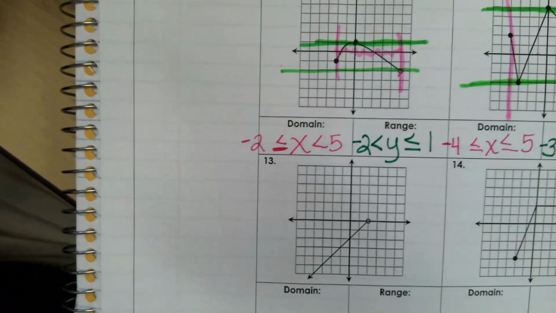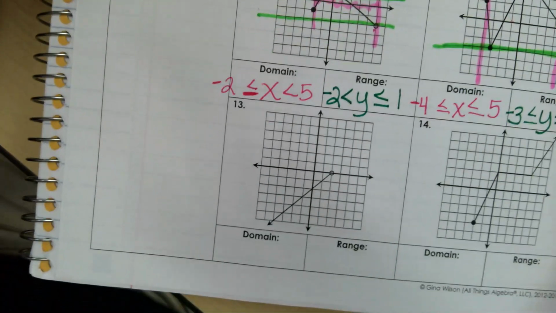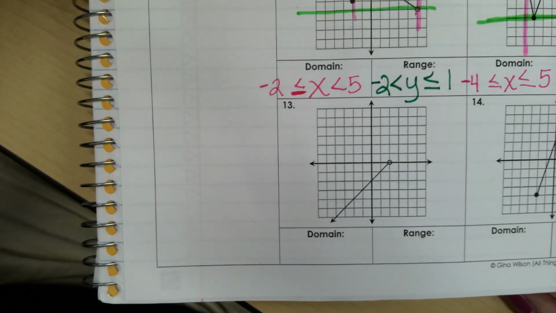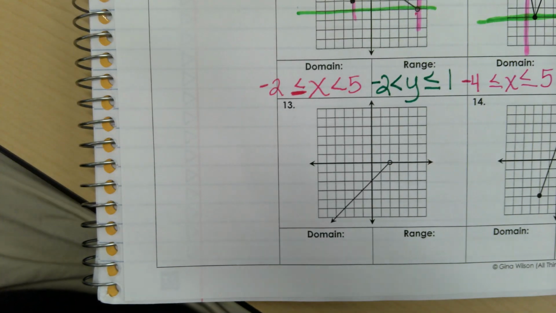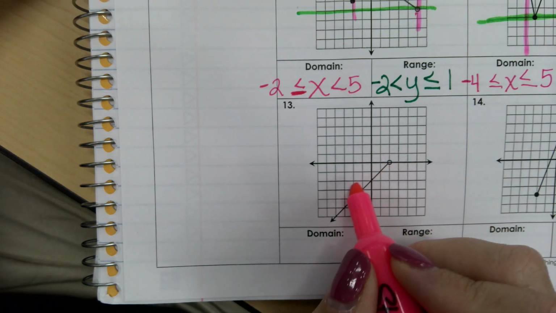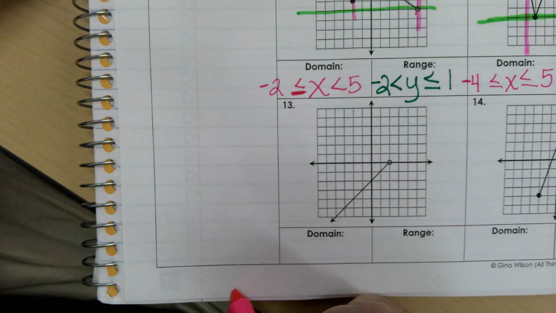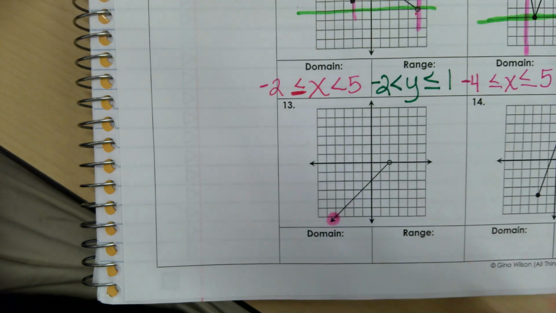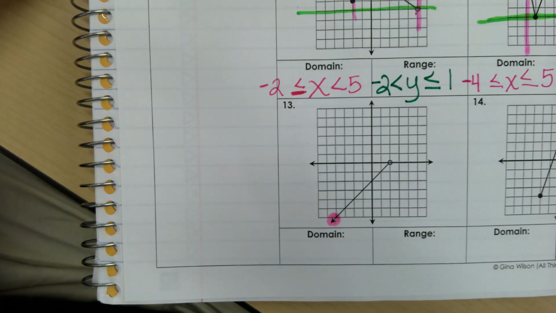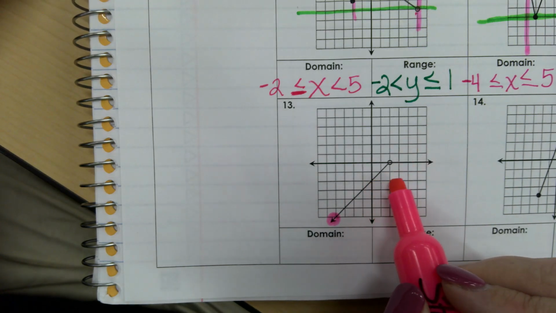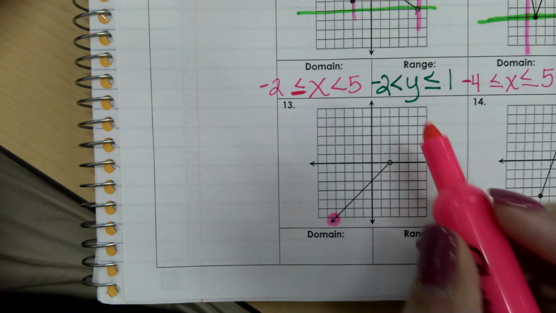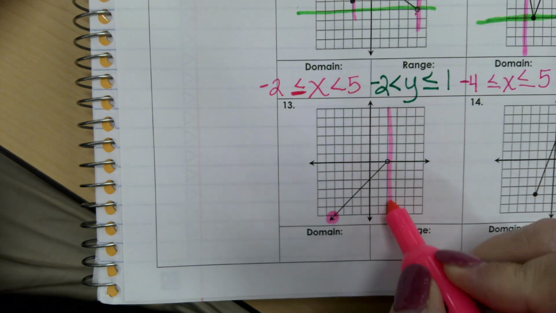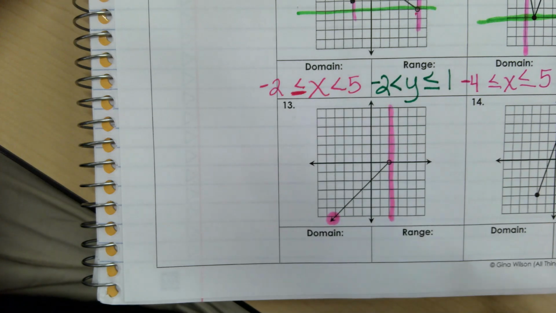All right, so number 13. Going to the left, what's this graph doing going to the left? So right here, left, left, left, left, left, left, left, left. It's going forever, right? Correct? All right, what about going to the right? Does it stop? Yeah. Look right there. It does not go past that.